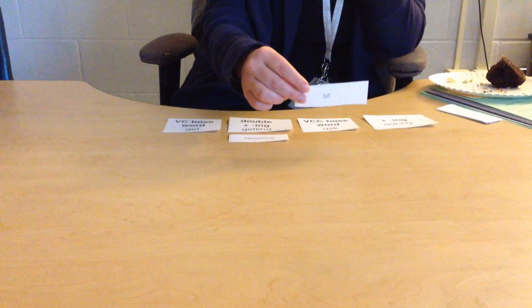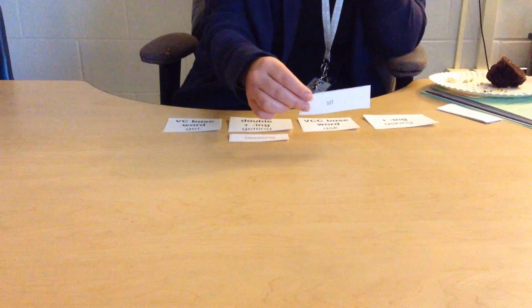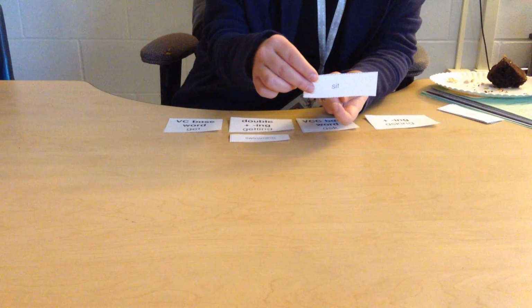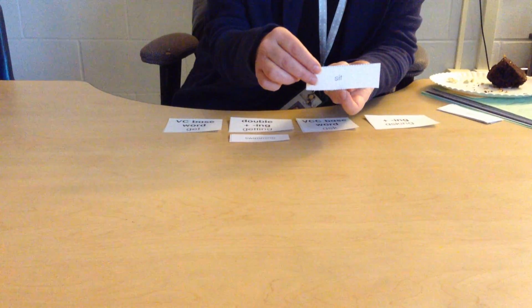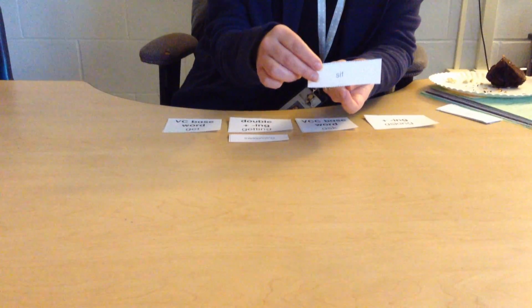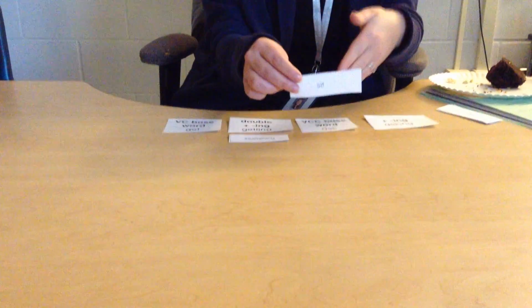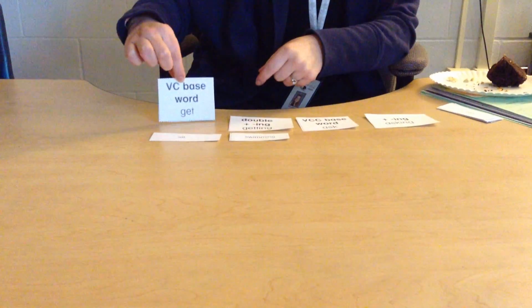My next word is sit. Now this must be a base word. I don't see an ing at the end. So what I have to do to figure it out is I have to find that vowel. There it is in the I. Then I have to look to see, is there 1 consonant or 2 consonants after that vowel? I'm only seeing 1, so it's a vowel consonant. So it's going to go over here under vowel consonant.